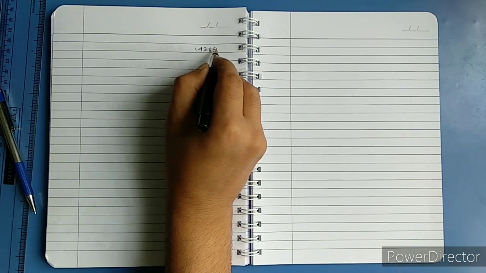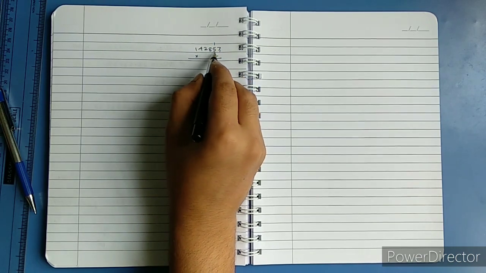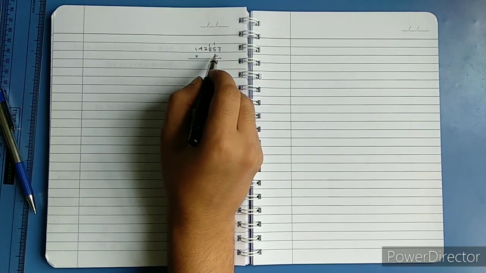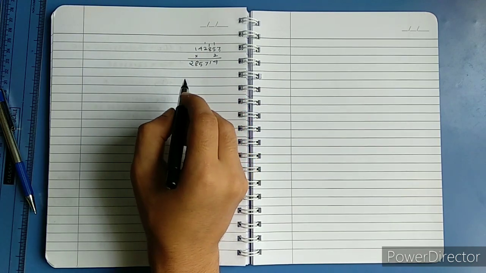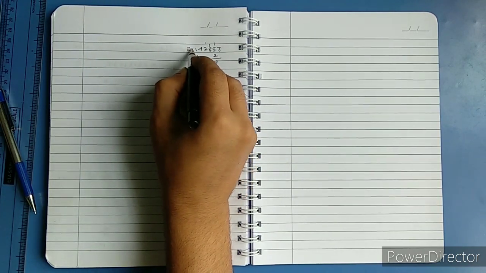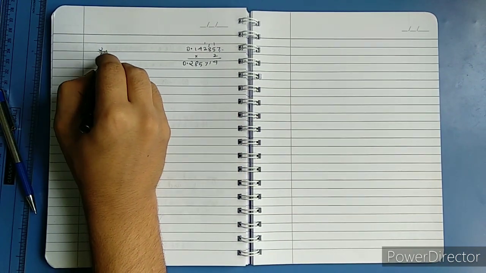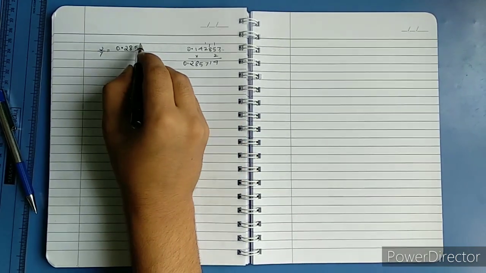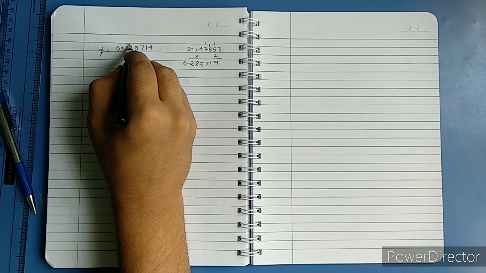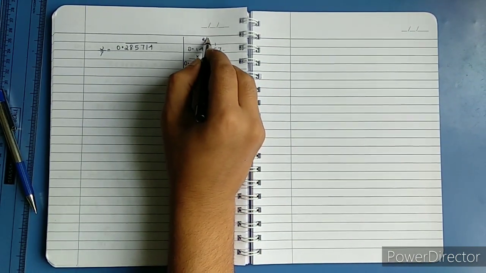142857 into 2. 7 2s are 14, 5 2s are 10 plus 1, 11, 8 2s are 16 plus 1, 17, 2 2s are 4 plus 1, 5, 4 2s are 8, and 1 2 is 2. So this is a simple trick for finding this. So 2 by 7 will be equal to 0.285714 with a recurring sign on top. This is our rough work.